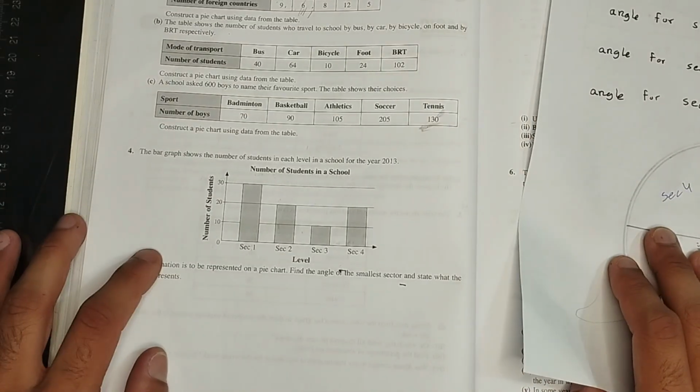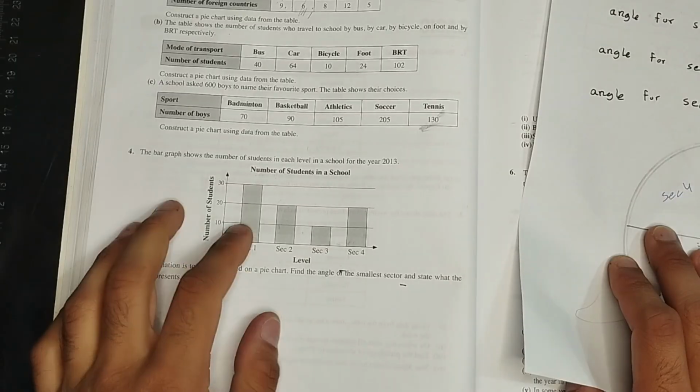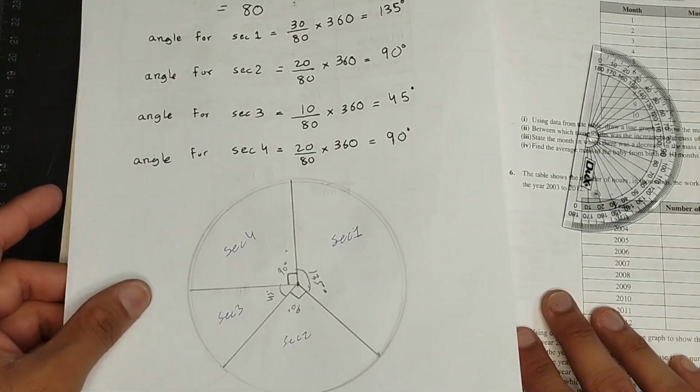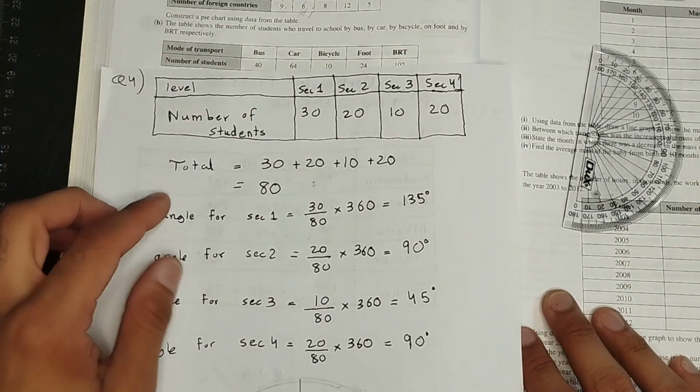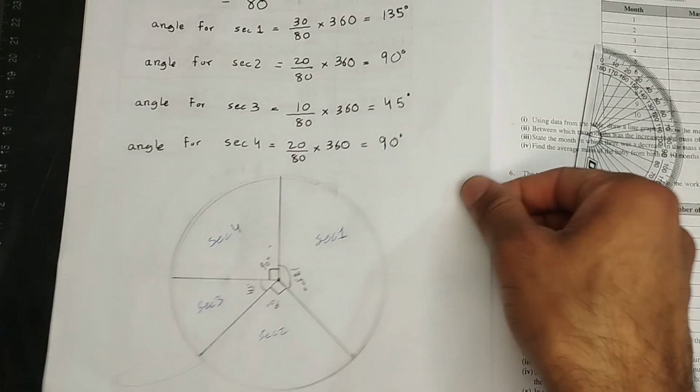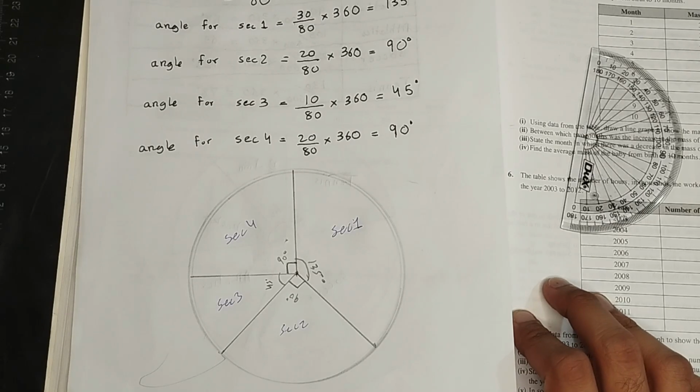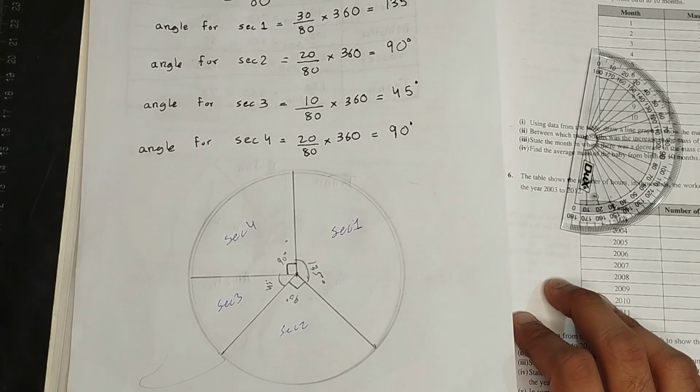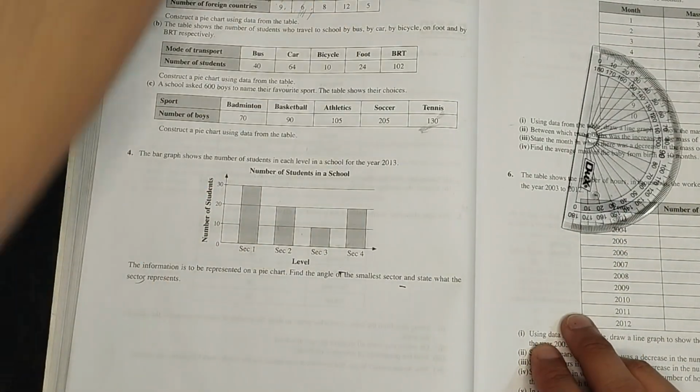The important thing about this question was to take the information from the bar graph and put it in the form of a table, then making the total, and then using that information to construct a pie chart. So we basically used the bar graph to make a pie chart, which is pretty interesting, right? And that's how we do question number 4.